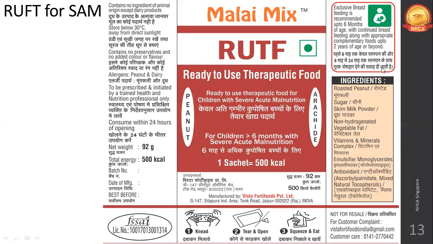That is the reason why, if the parents are not able to buy milk, egg, etc., we have this scheme going on. This is the RUTF scheme, ready to use therapeutic food. This is a big accomplishment achieved by our National Institute of Nutrition, Hyderabad. They worked on this for many years to come to this conclusion. It is free of cost, usually given in Anganwadis. It can be accessed free of cost.